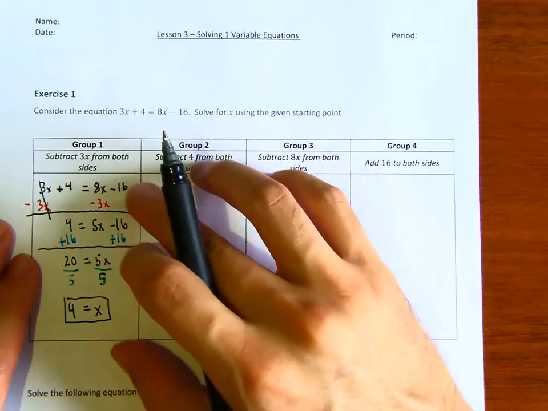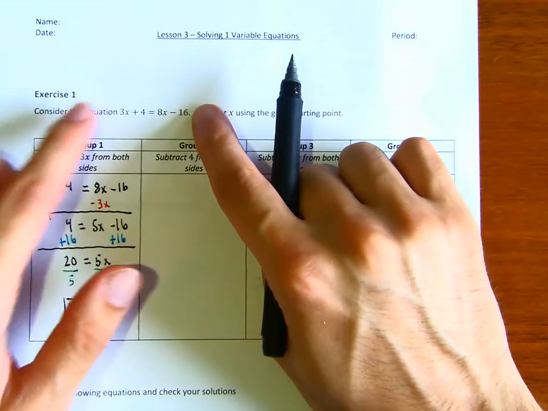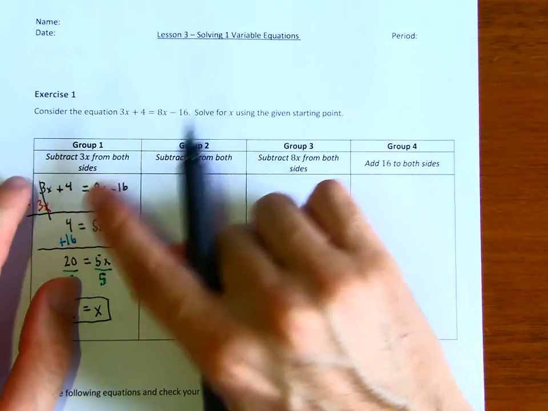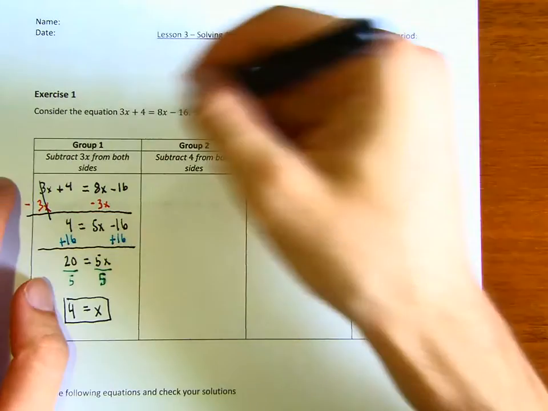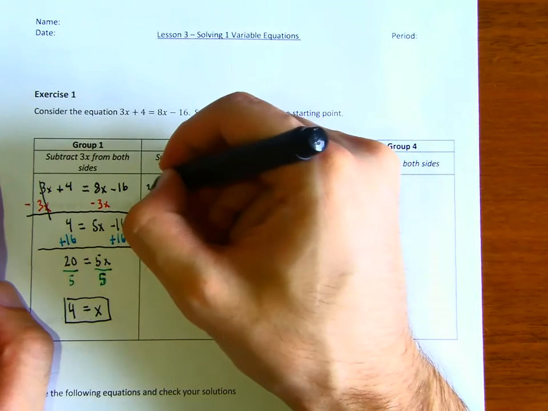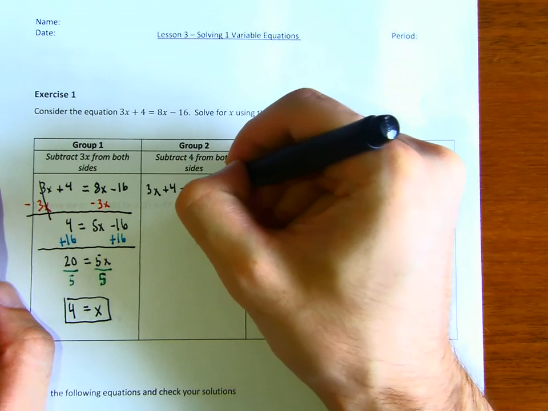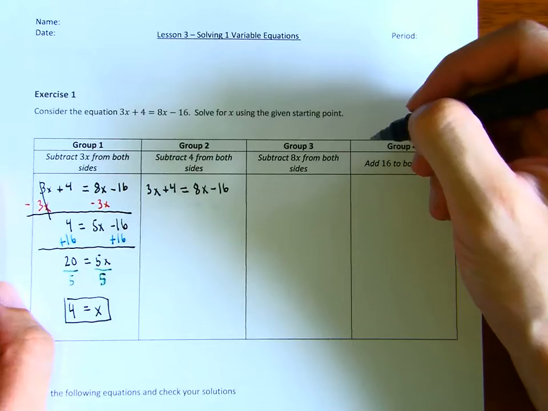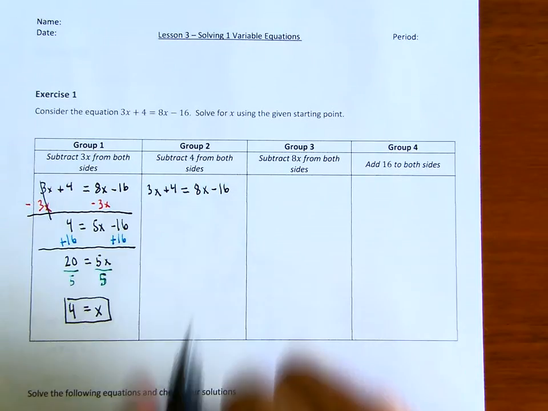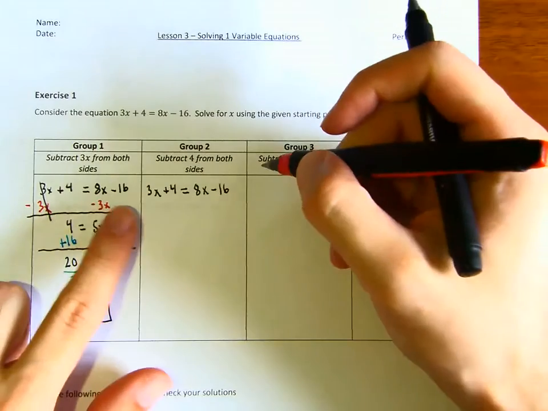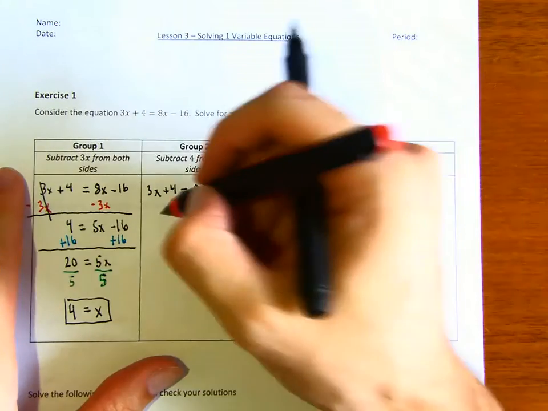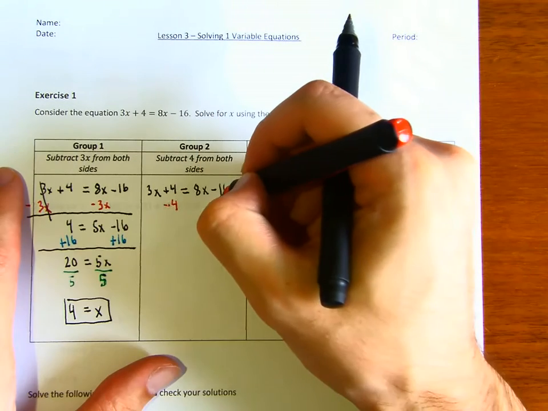And that was the idea on how we solved this equation, by the first move being subtract 3x on both sides. But what if we were to take the same problem, 3x plus 4 equals 8x minus 16, and instead of subtracting 3x like we did last time as the first move, what if we subtracted 4 from both sides first?